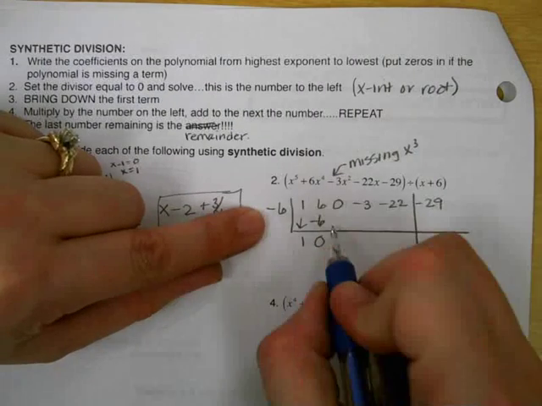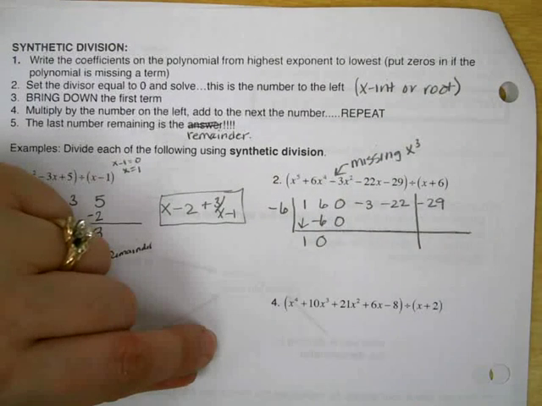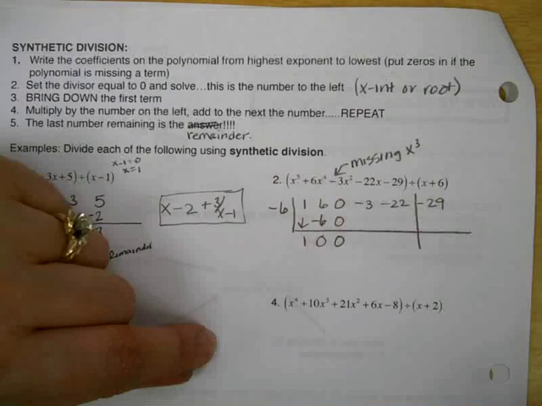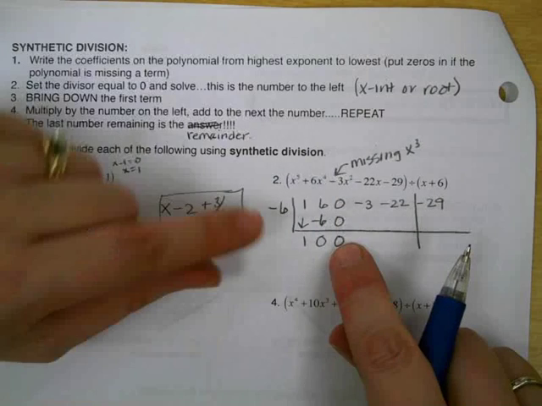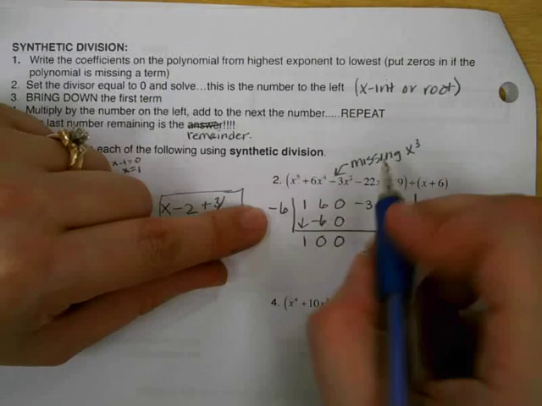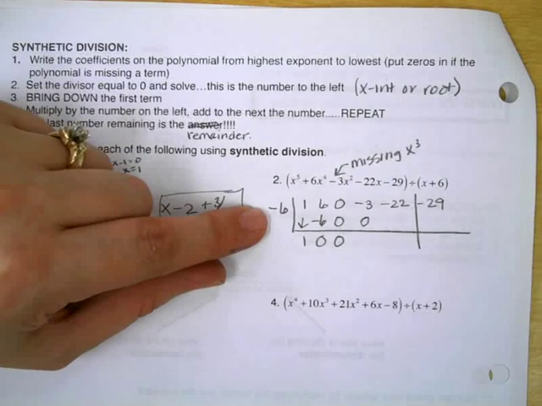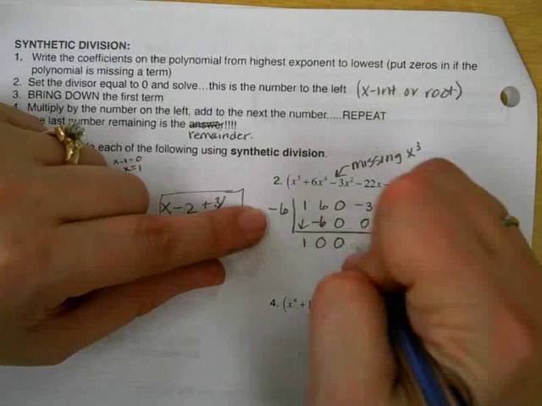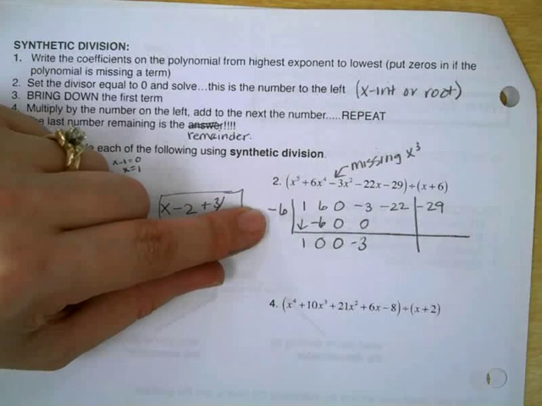Multiply out. 0 times -6 is 0. Add down. So 0 plus 0 is still 0. 0 times -6 is still 0. Okay. I'm going to add down. So -3 plus 0 is -3.